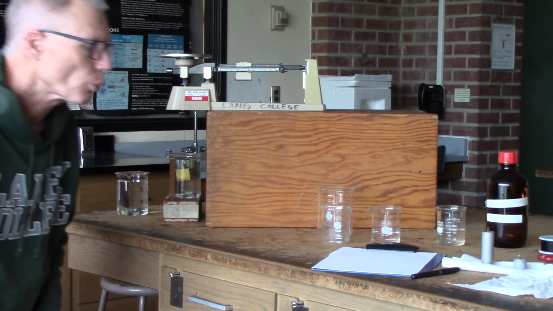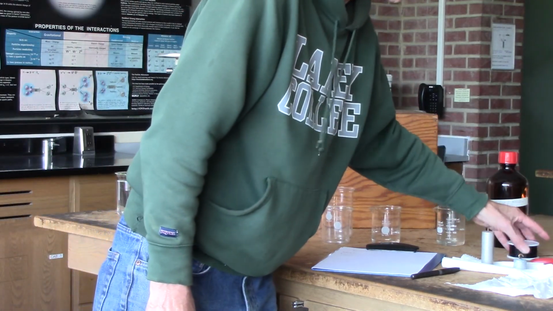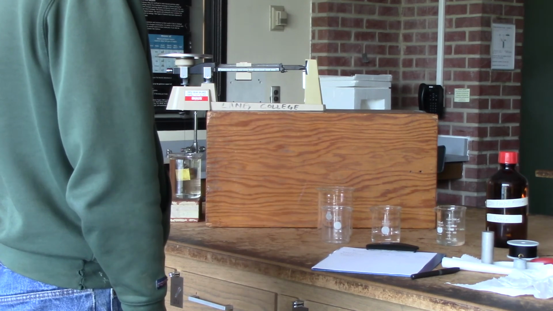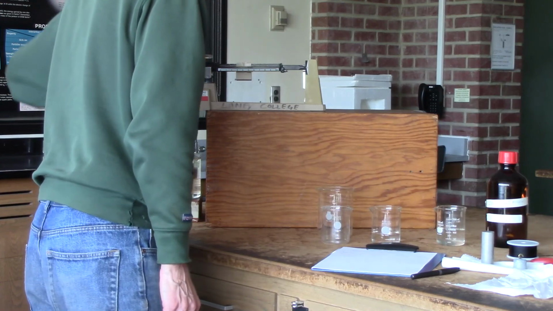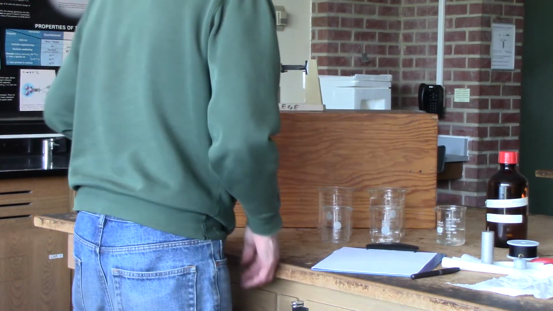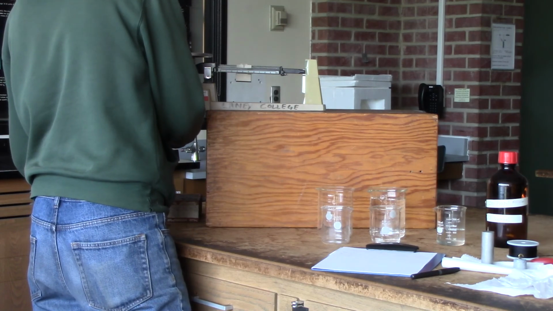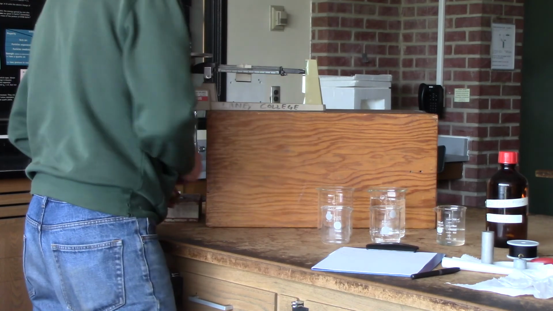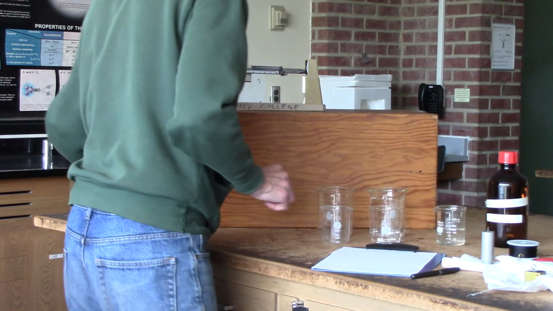If you guys have any questions about this, here are the scissors. Here is the string. Anything else we need to point out here? That's the brick. This is our container of water. This is the container of propanol. We'll get this dried off and get these other samples ready to go on.